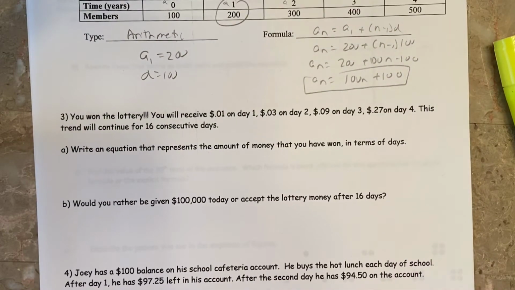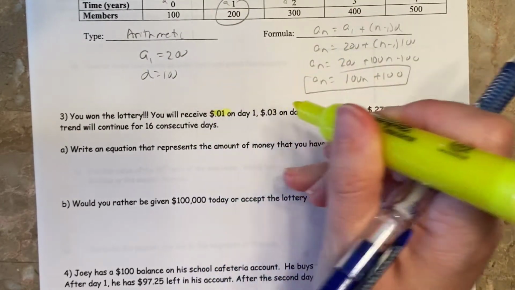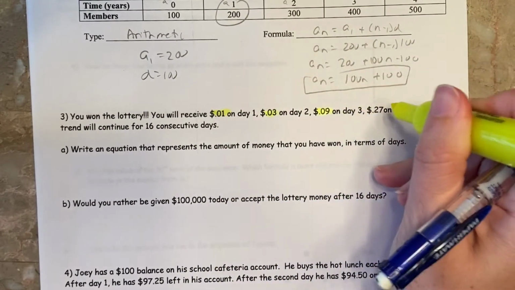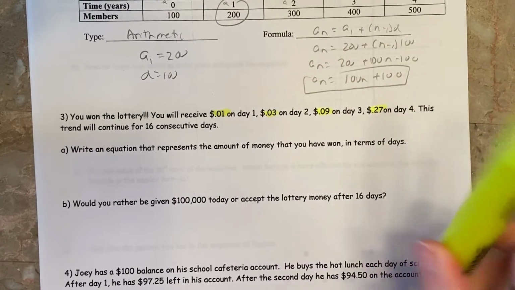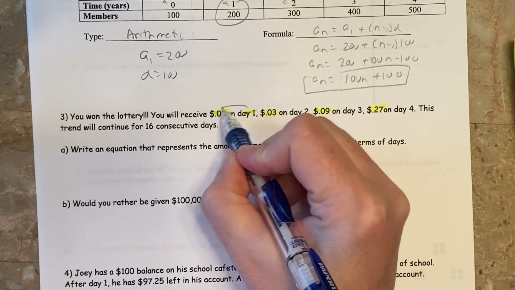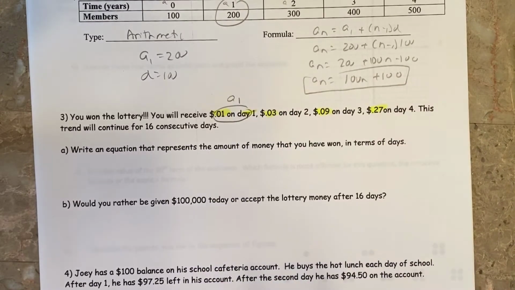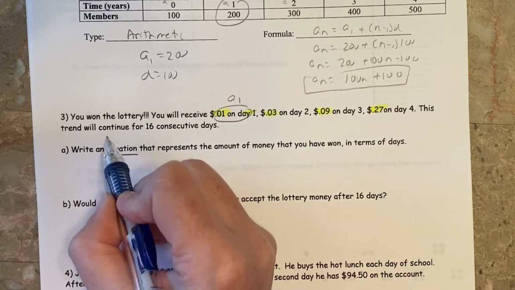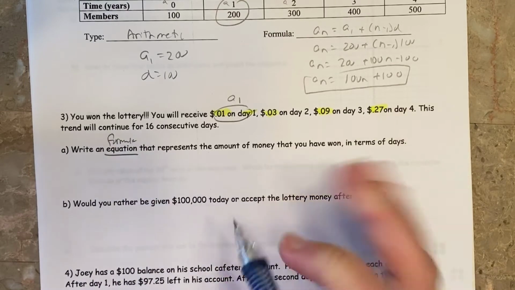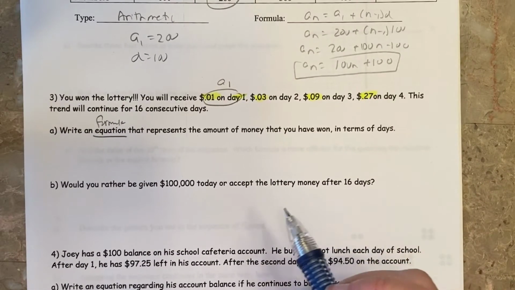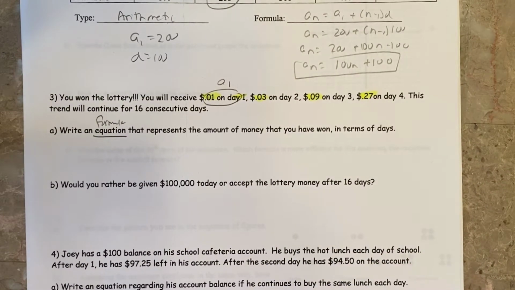All right, number 3, you won the lottery. You received 1 cent on day 1, 3 cents, then 9 cents, and so on. See how it says day 1? Day 1 means a sub 1, so keep that in mind. Write an equation. Equation also means formula; those words are kind of interchangeable. It represents the amount of money in terms of n.